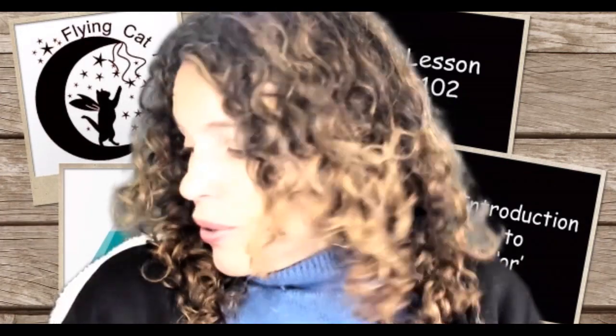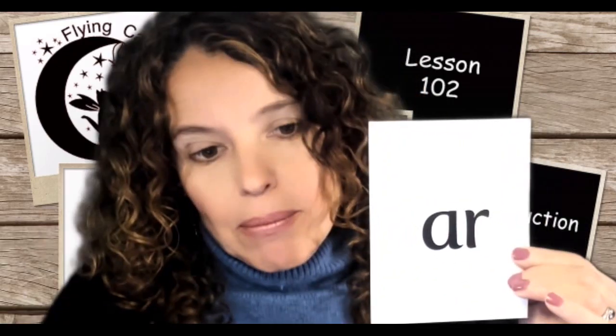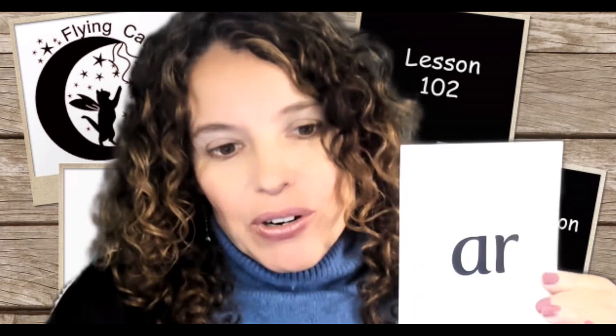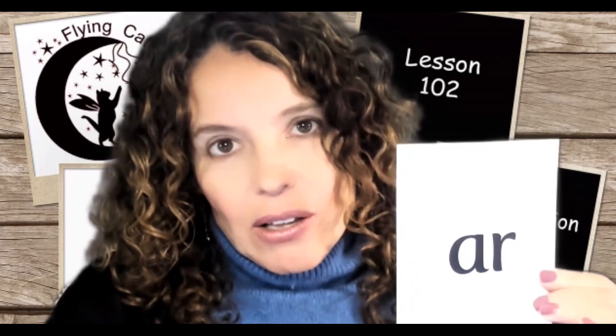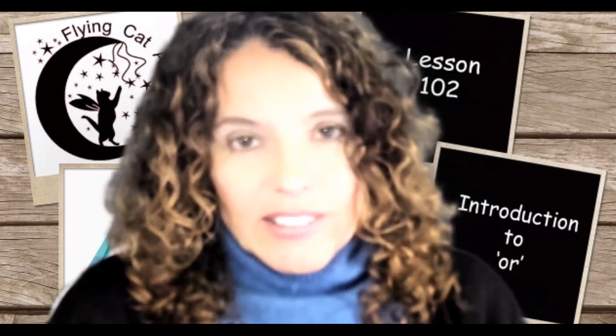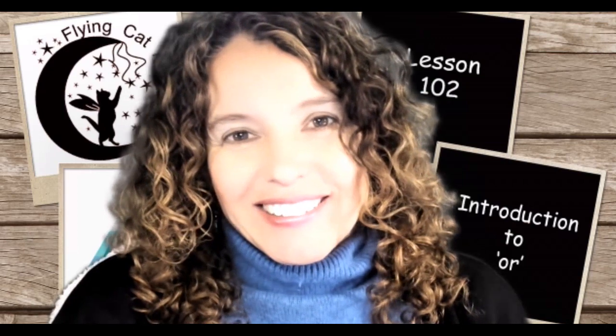We learned about AR in the last lesson and how AR makes R. Can you say that sound? So when we hear that in a word, we have to know that that's going to be a sound that we're going to count as a syllable. So try it in this word. Starlight. How many syllables? There's 2. There's the R sound in star and the I in light.